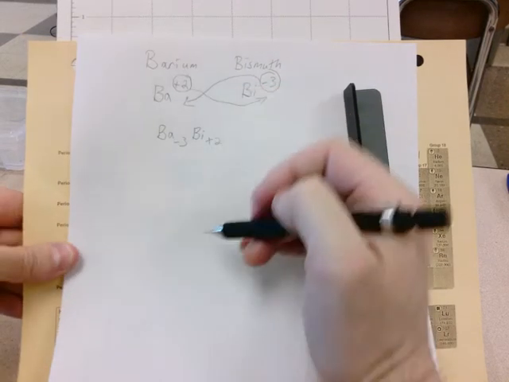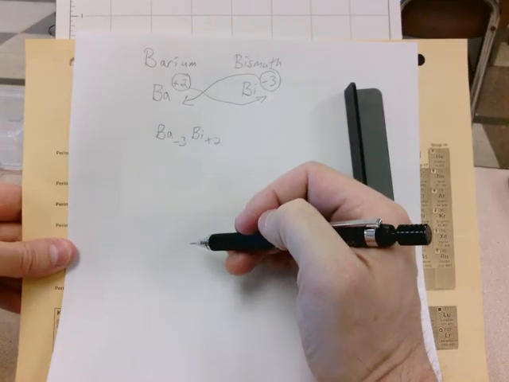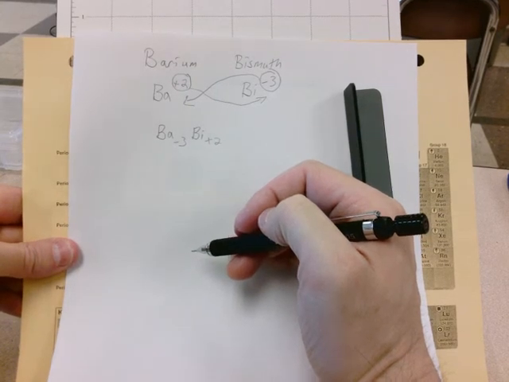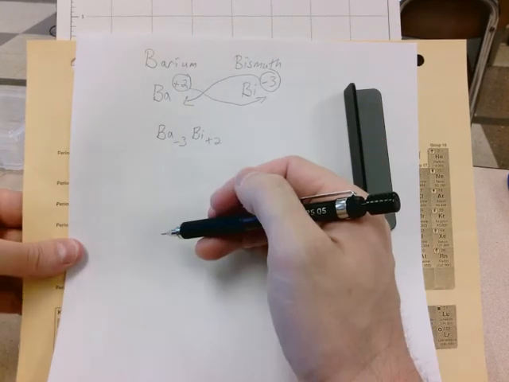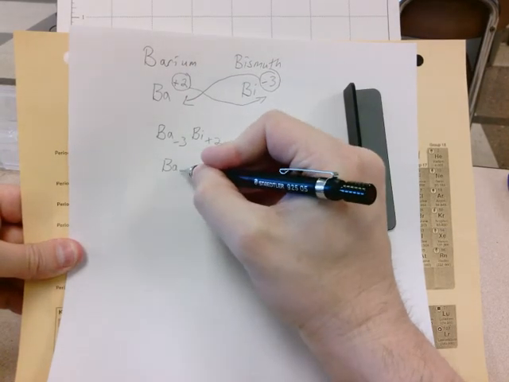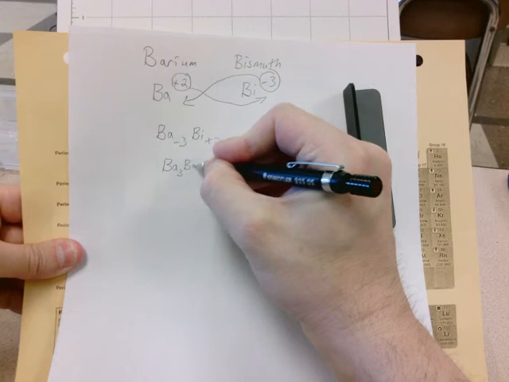But remember what our rules are for writing chemical formulas. We don't write minuses and positives. We don't write ones. Now, we don't have any ones here, so we don't have to follow that step, but we do have minuses and positives. So when I rewrite this, I'm going to write Ba3, Bi2.